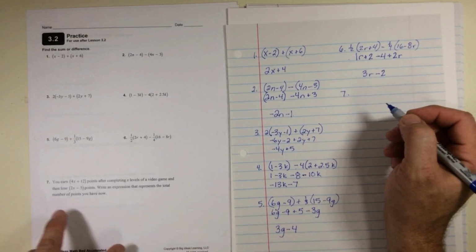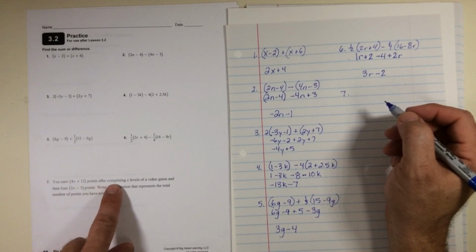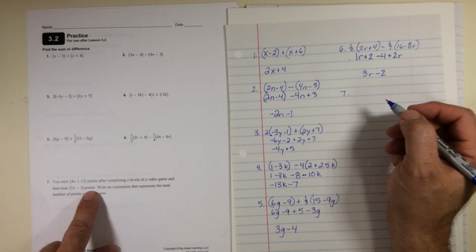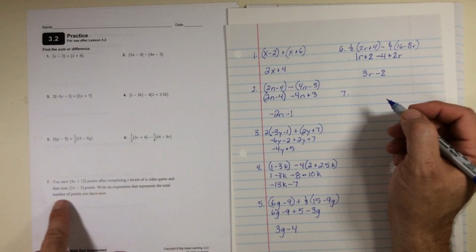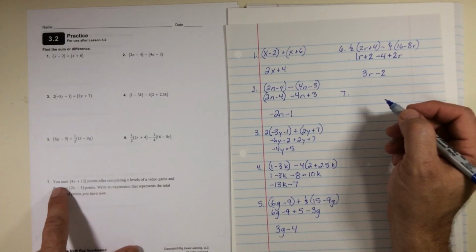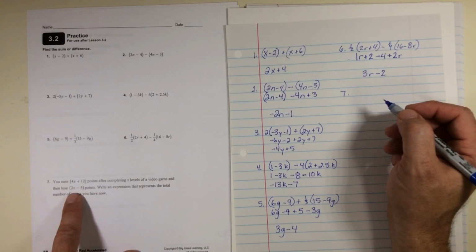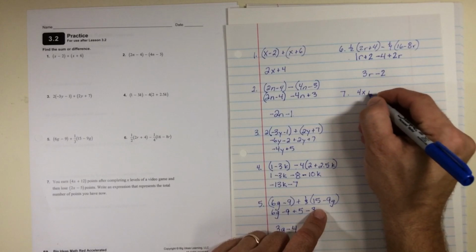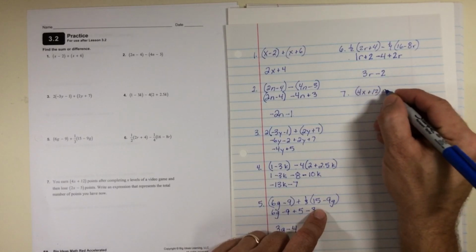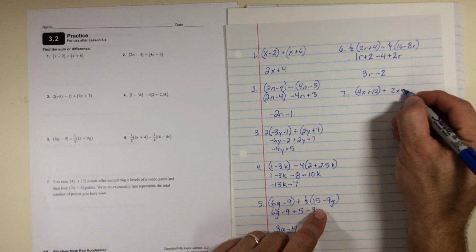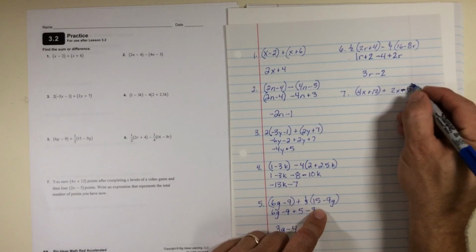Finally, number 7. You earn this many points after completing x levels of a video game, and you lose this many points. Write an expression that represents the total number of points you have now. So we're just going to be adding these two, combining them. 4x plus 12 plus 2x minus 5.